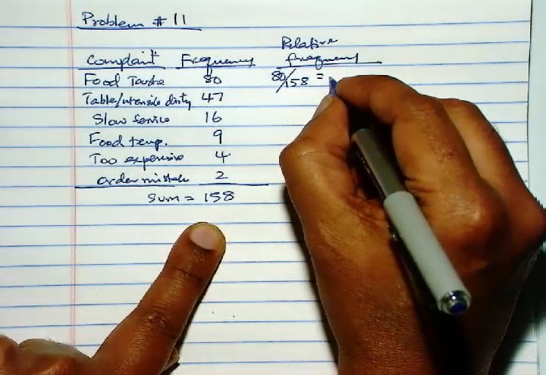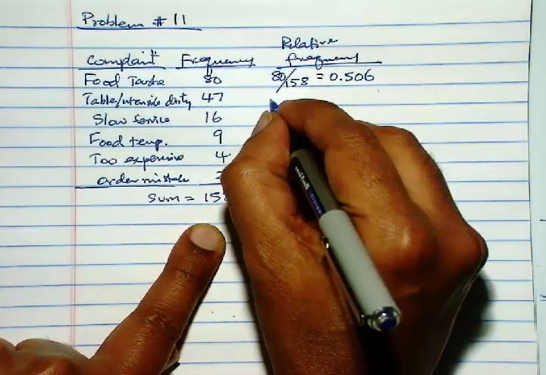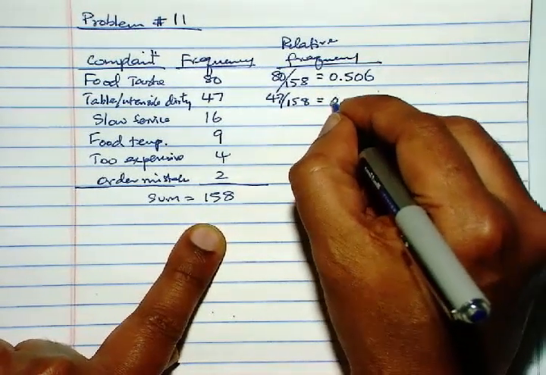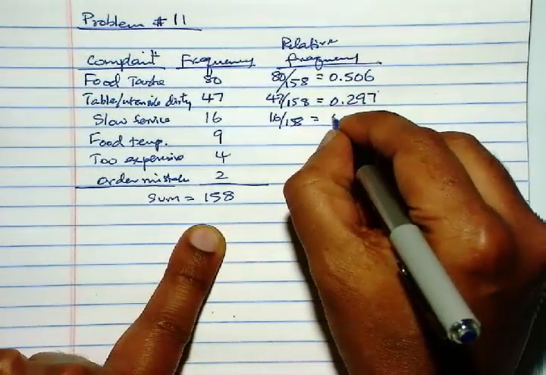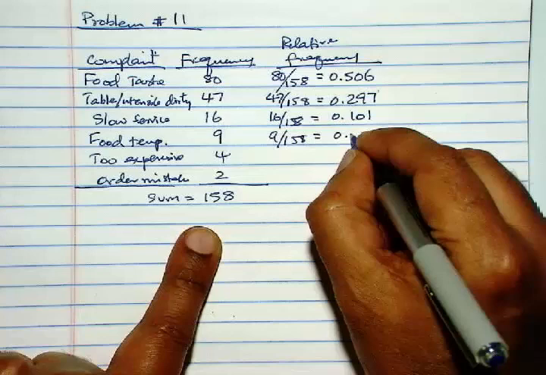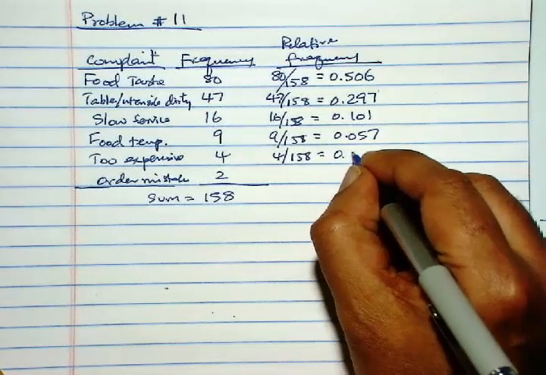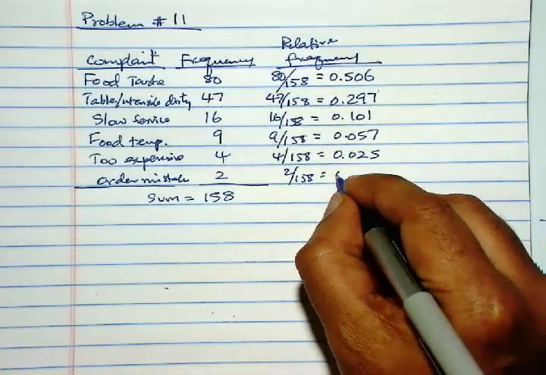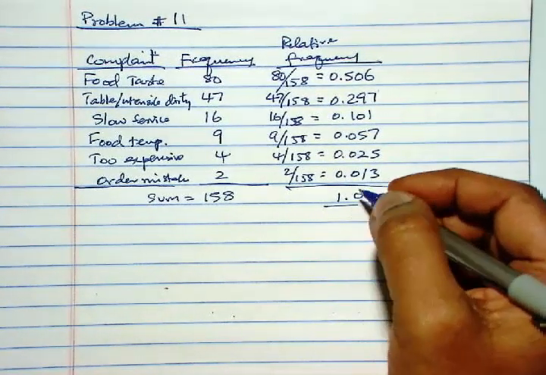So you get 0.506, 47 over 158 is 0.297, 16 over 158, 0.101, 9 over 158 is 0.057, 4 over 158 is 0.025, 2 over 158 is 0.013, and that should add up to 1.